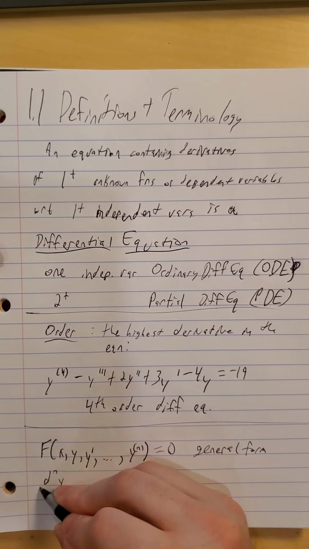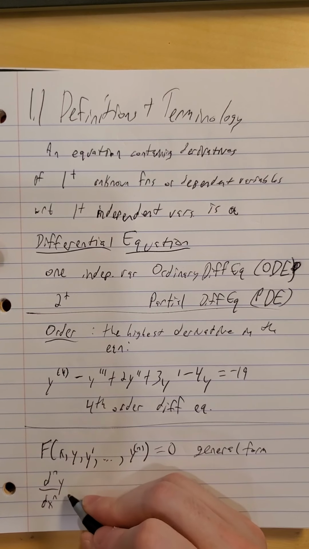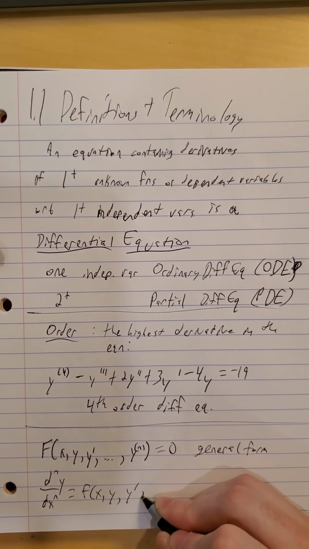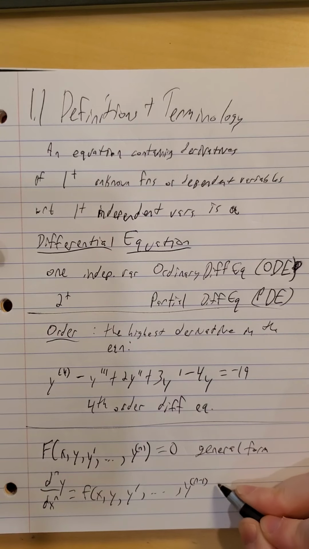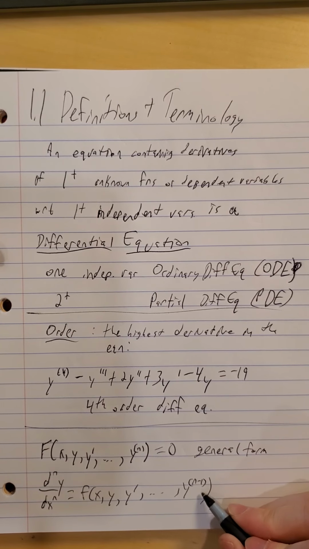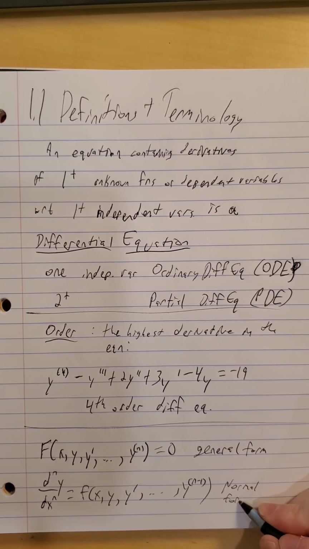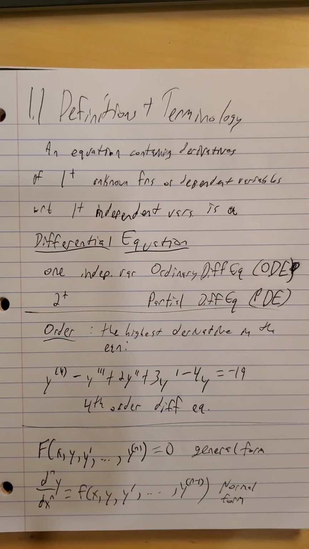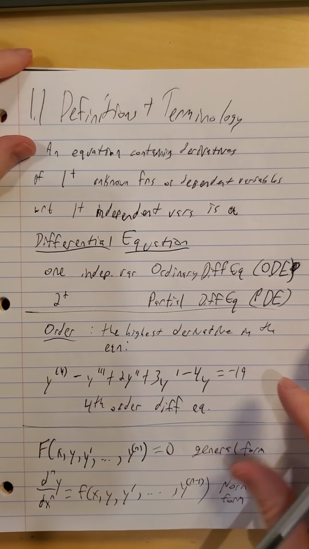Normal form would be isolating the highest derivative. So this last one is the n minus first derivative. This is the normal form. So both are used, just different ones in different situations, just like in your algebra and calculus days.